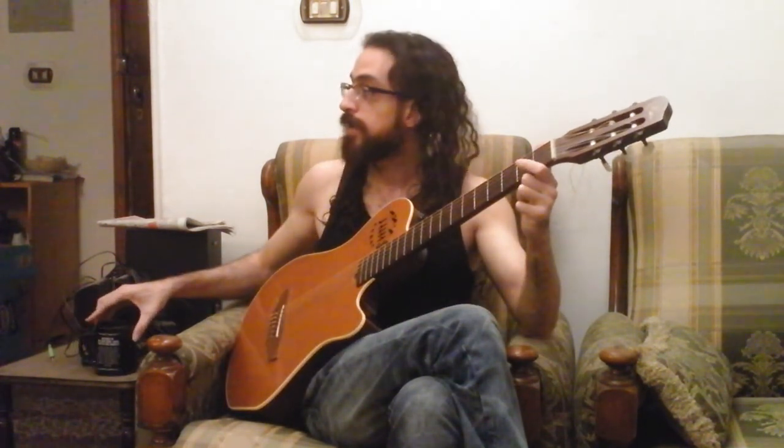So let's get started with the first of these four modes that we're going to be looking at. The very first mode that we're going to look at is Dorian. Dorian is basically a minor scale in its nature, but it differs from the minor scale.